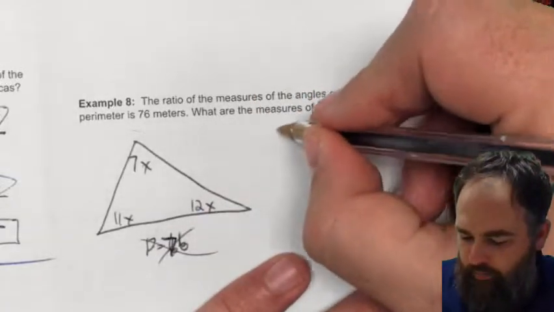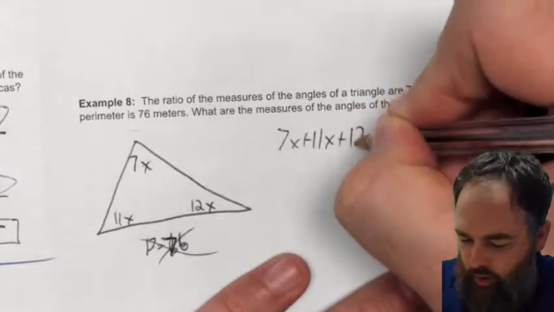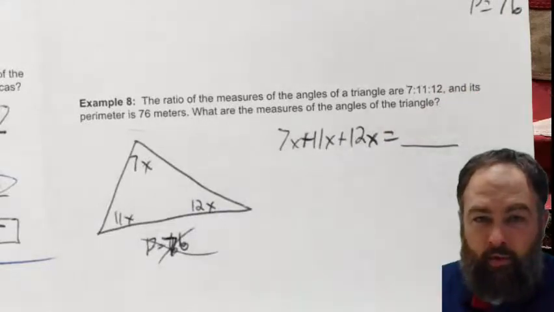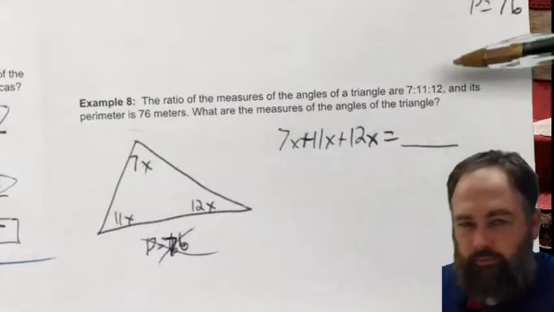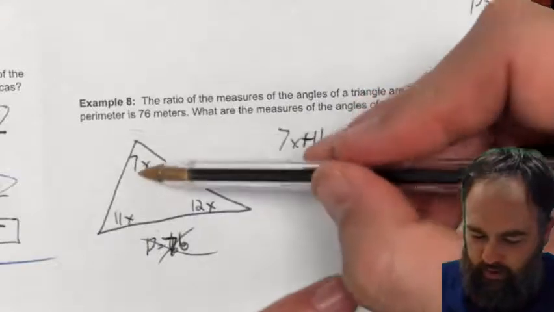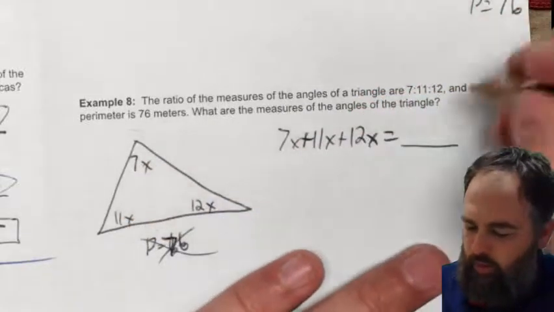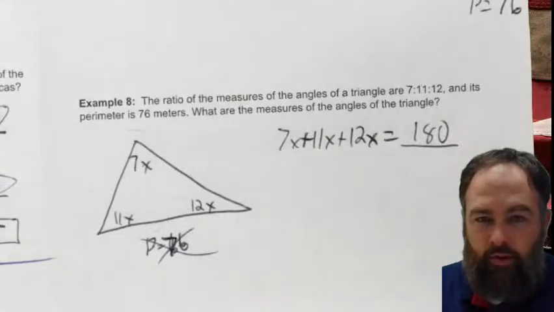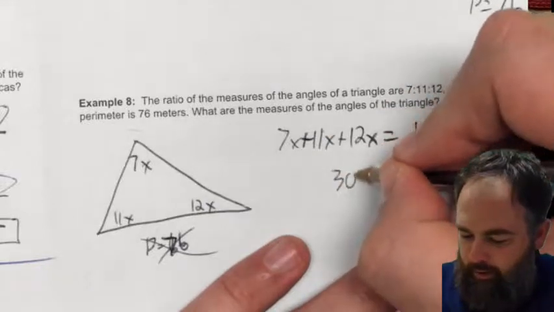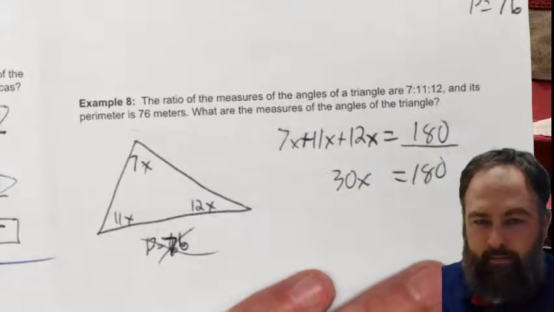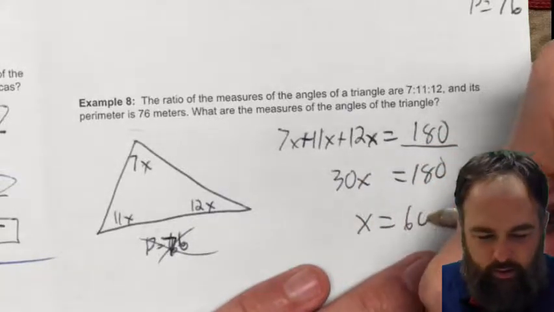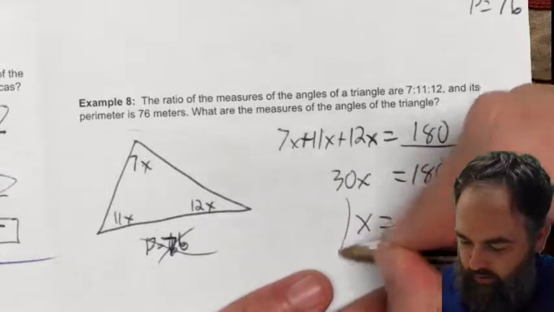All right, so 7x plus 11x plus 12x is going to equal something that we need for a total value, but there's no total value given to us. Well, we can go back to what we learned last semester to know that the angles inside of a triangle always add up to 180 degrees. So 7 plus 11 is 18, plus 12 gives me 30x equals 180. Divide both sides by 30, gives me x equals, not 60, x equals 6.